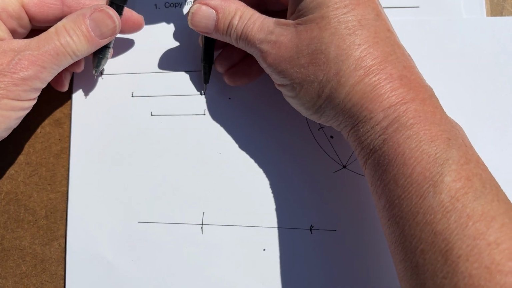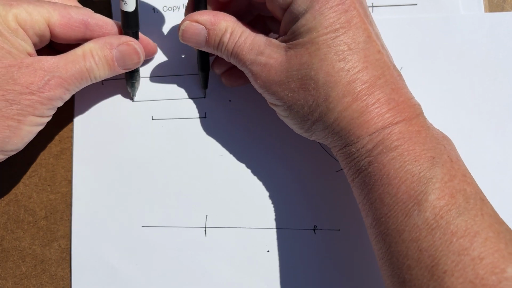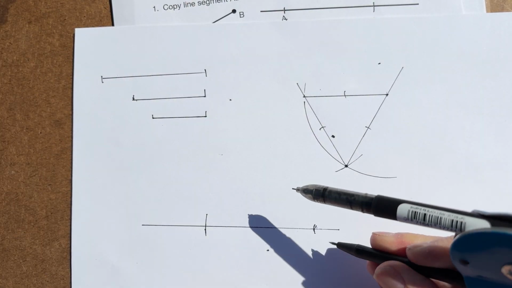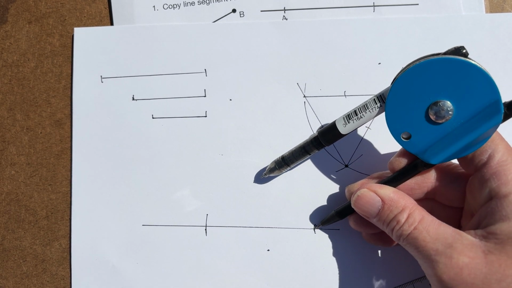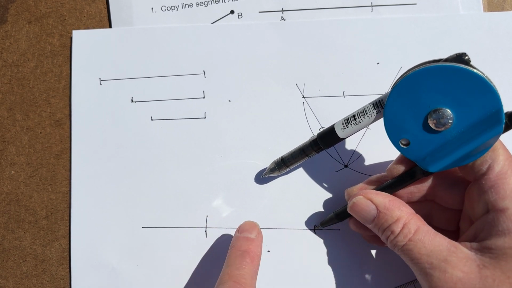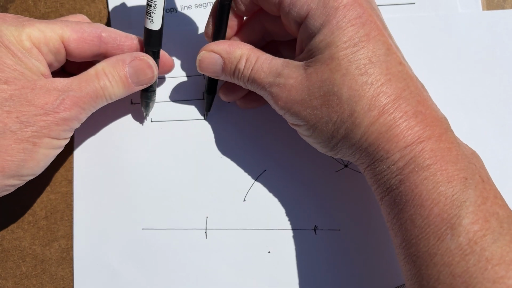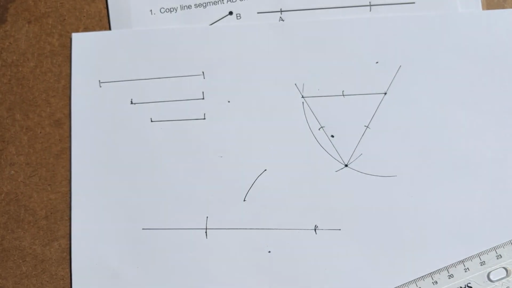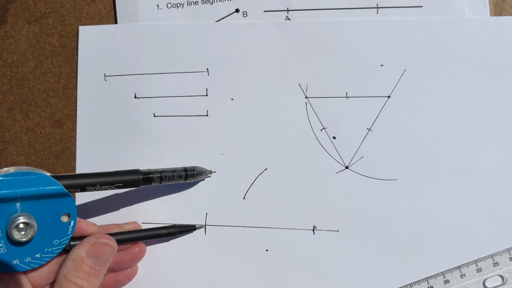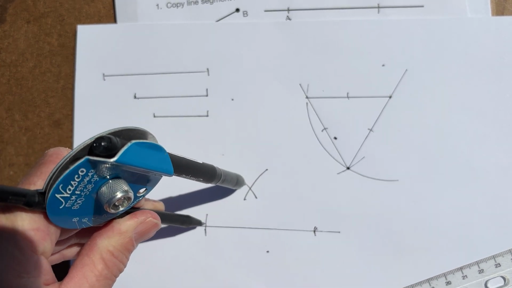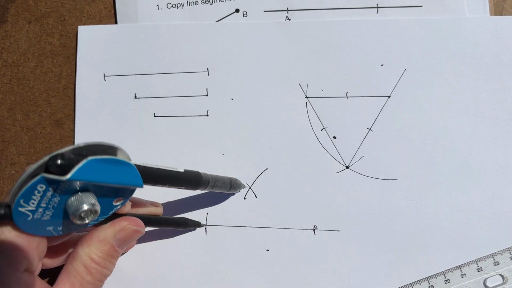Now I'm going to measure this line and I'm going to put it onto that side. It really doesn't matter whether you put your stick here or stick here. Draw an arc. Now I'm going to measure this line. Go to the other end of that line segment. Oops, missed.